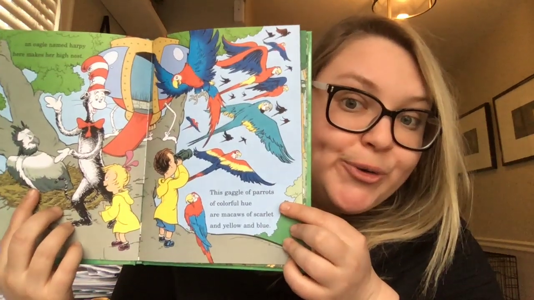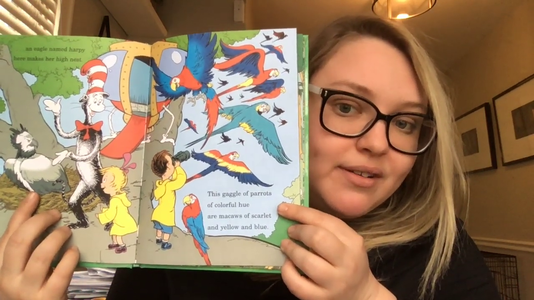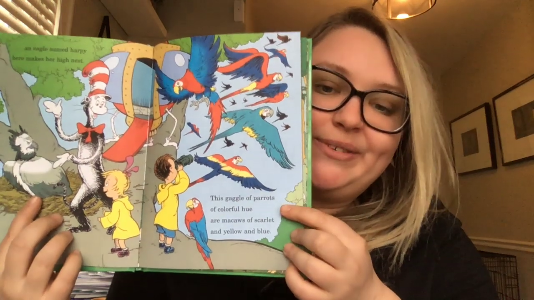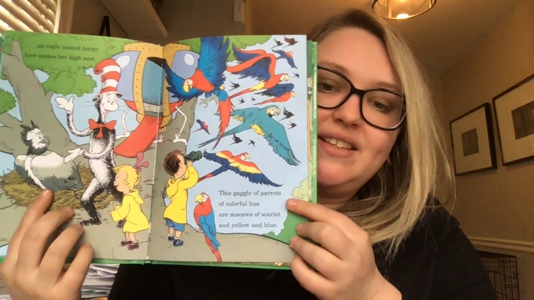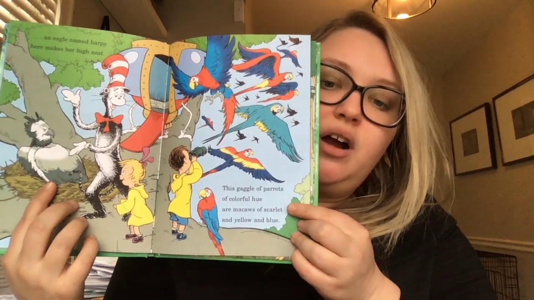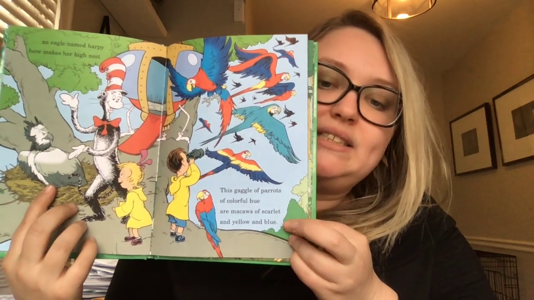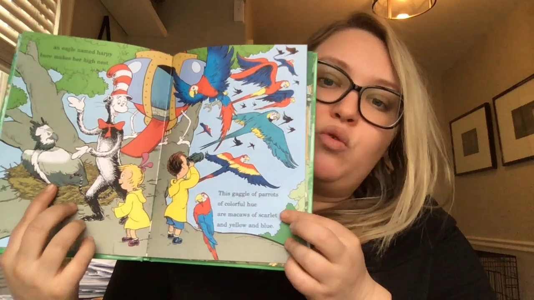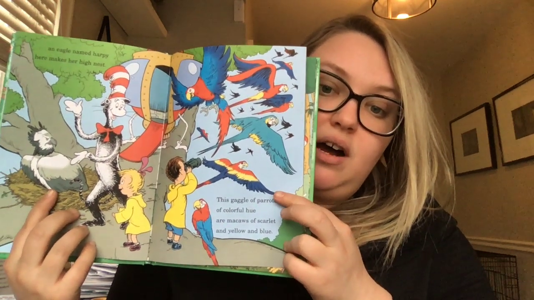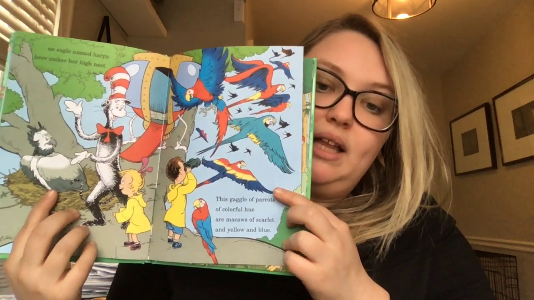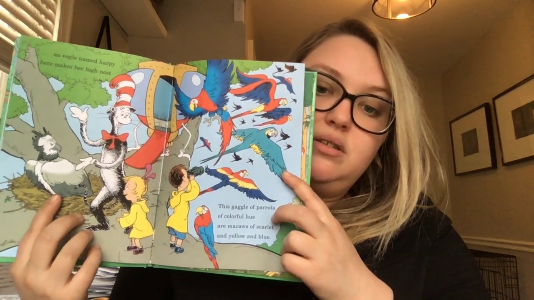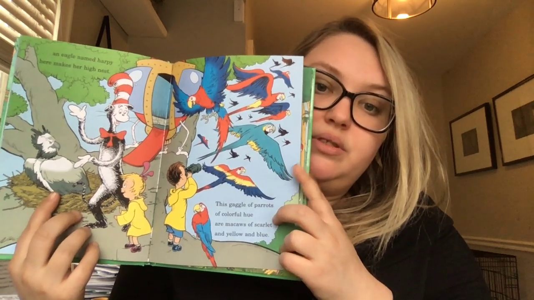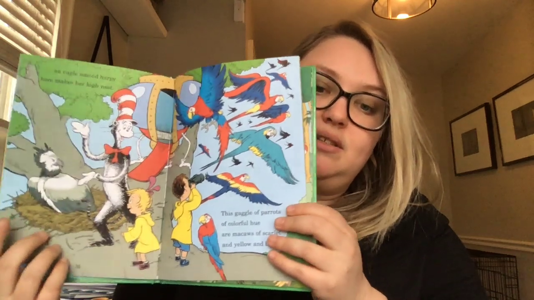Do you remember gaggle? That's a what kind of noun? Collective noun. The gaggle of parrots of colorful hue are macaws of scarlet and yellow and blue. Scarlet is like a red color, right? So these macaws are red and yellow and blue. Some are just parrots too. So there's parrots and macaws. A gaggle of parrots.